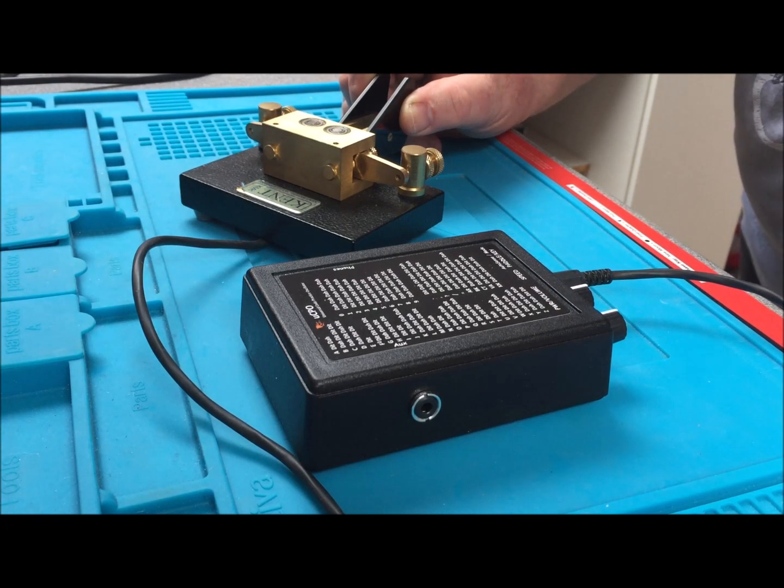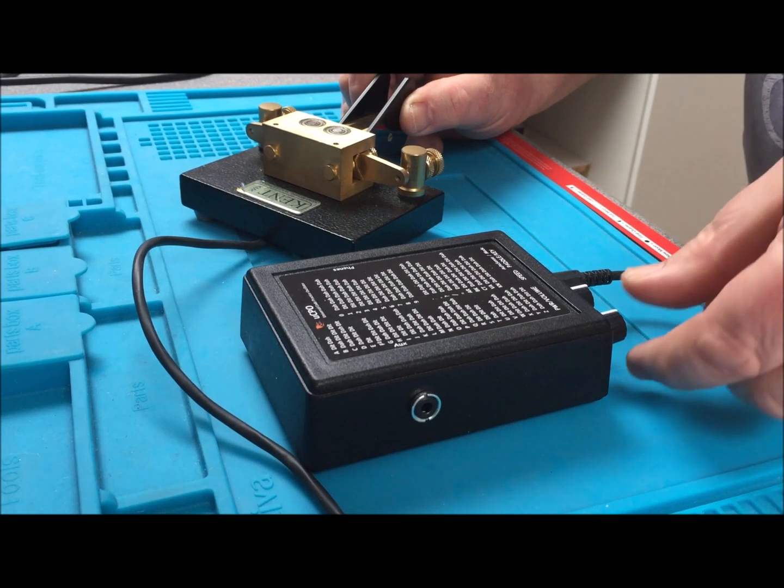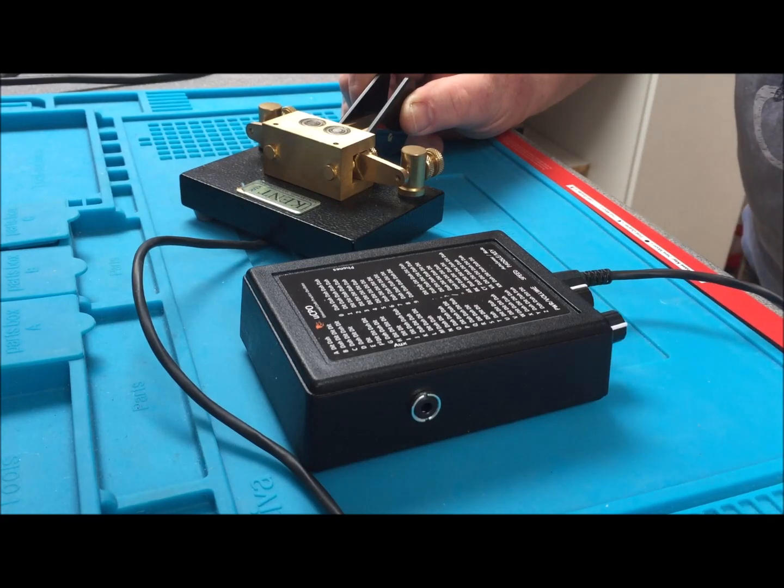When I release, it'll play VT, which enables me to either select the variable tone option or not. Then when I release, if I grab the paddles again for a third time, you'll hear KM for keyer mode. If I release it at that point, it'll go into Iambic A.